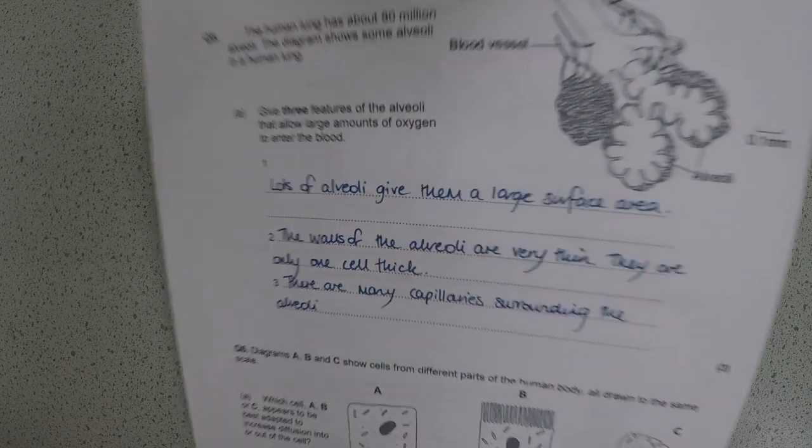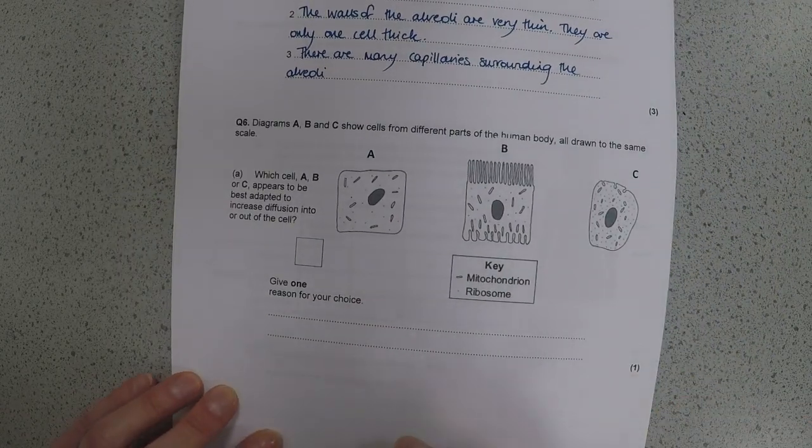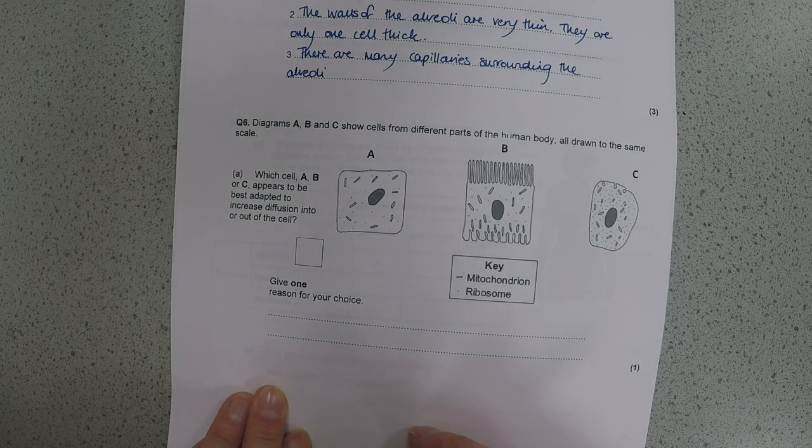Question number 6 showed you 3 diagrams. Diagrams A, B and C show cells from different parts of the human body, all drawn to the same scale. Which cell, A, B or C, appears to be best adapted to increase diffusion into or out of the cell? So we've already been talking about how diffusion can be increased, the idea of having a short diffusion path, the idea of having a large surface area, and the fact there are many capillaries surrounding the alveoli originally in the previous question means that you will have a high concentration gradient.